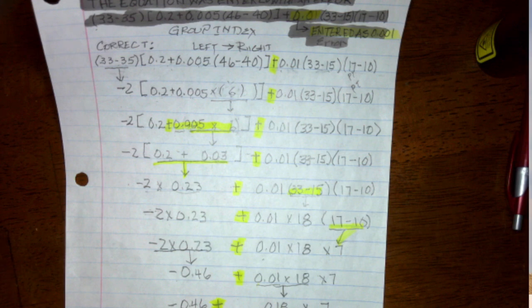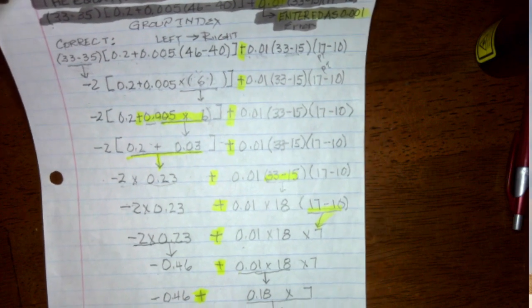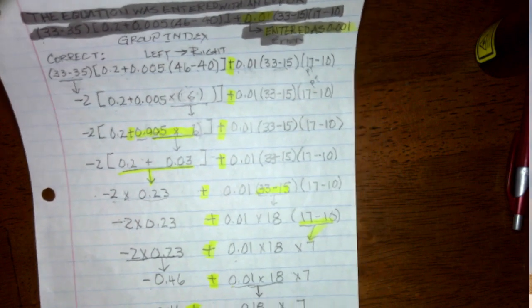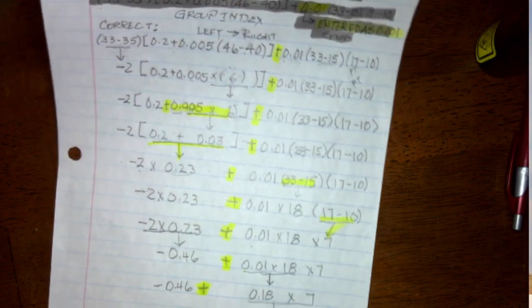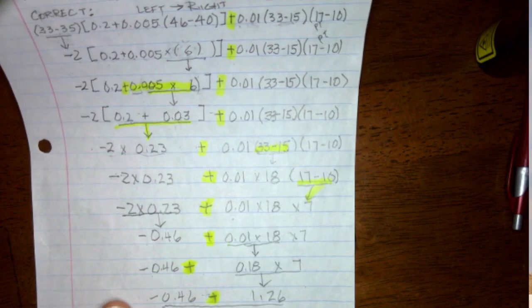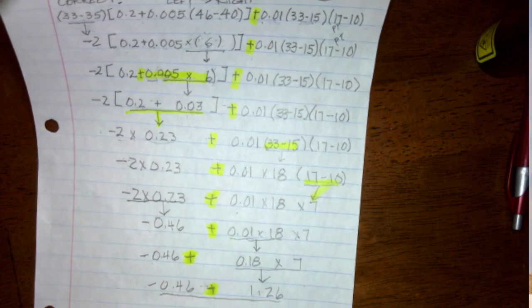See, that finally has turned into 126 when I did that, but then as you can see, I had to multiply that 7, that 18 times 7, it comes out to 126.